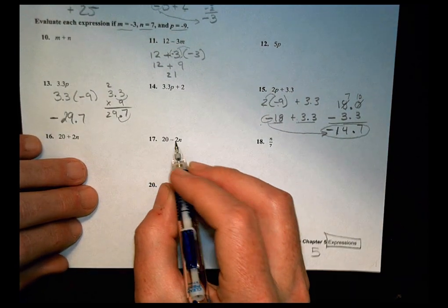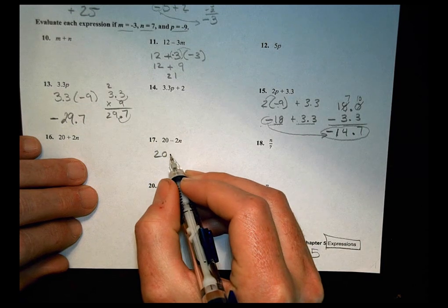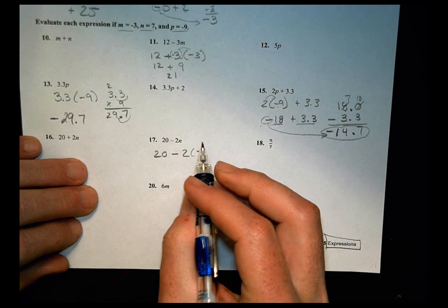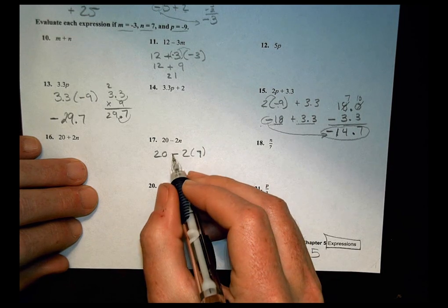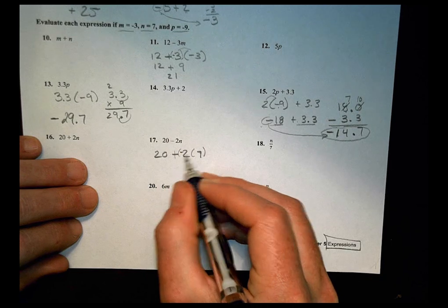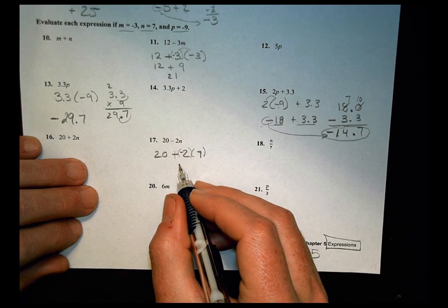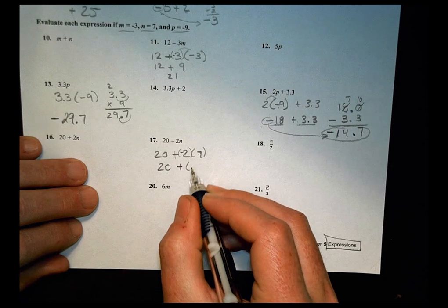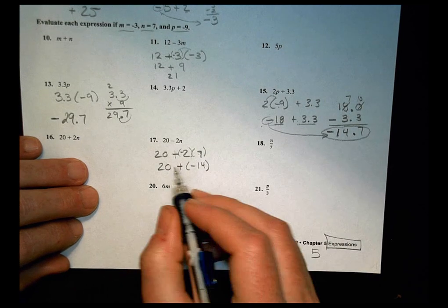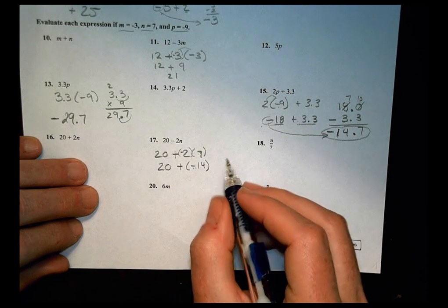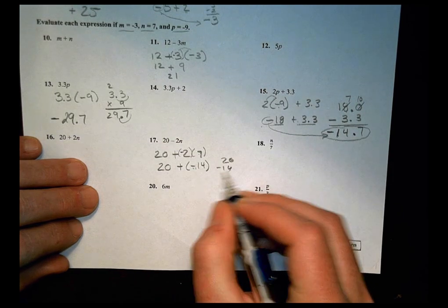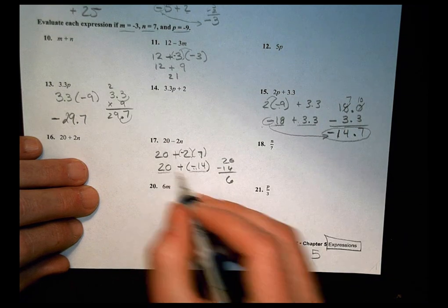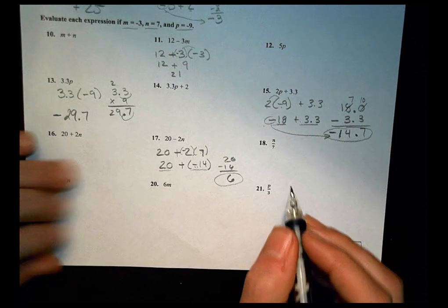Number 17, we have 20 minus 2 times 7. Okay. Now again, we're going to turn this into add a negative, and a negative times a positive is a negative, so we have 20 plus a negative 14. The signs are different, so we find the difference. 20 minus 14 is 6, and which one has the greater absolute value? The negative 14 or the 20? 20 does, so we'll keep it positive.